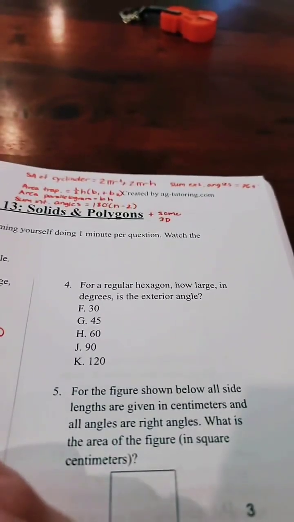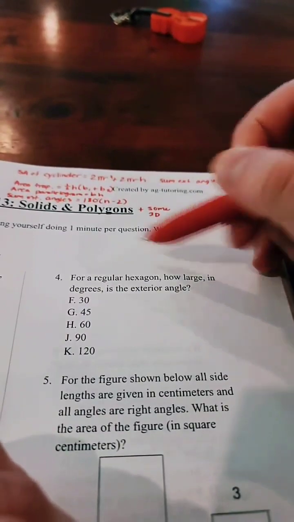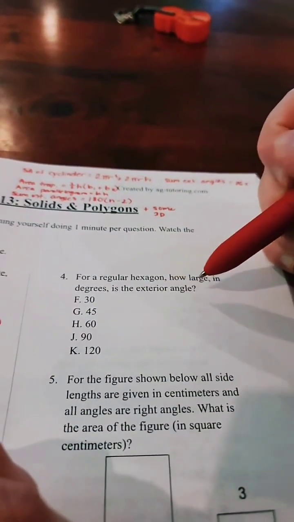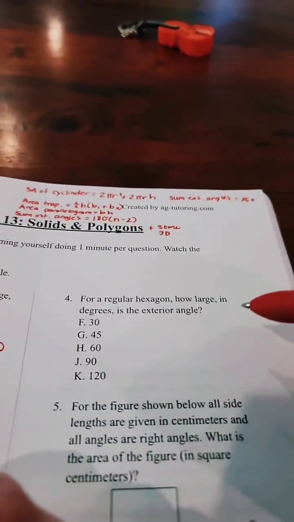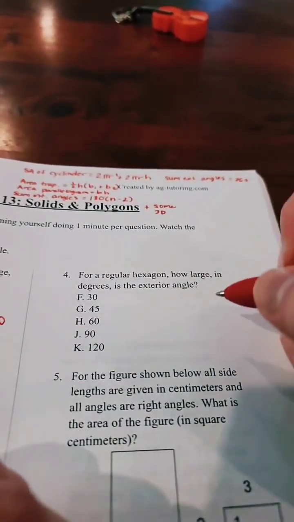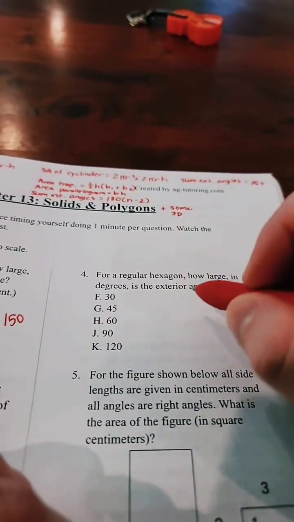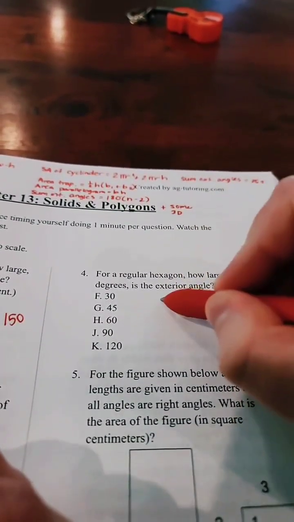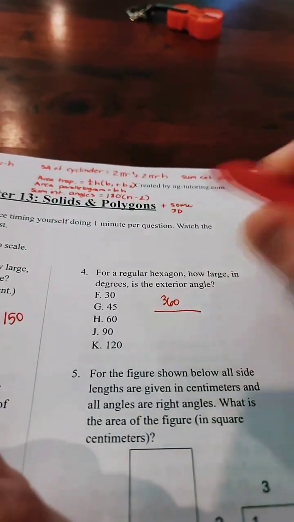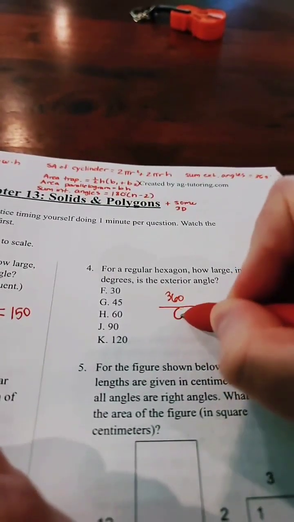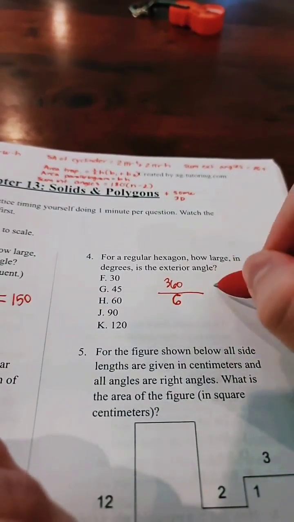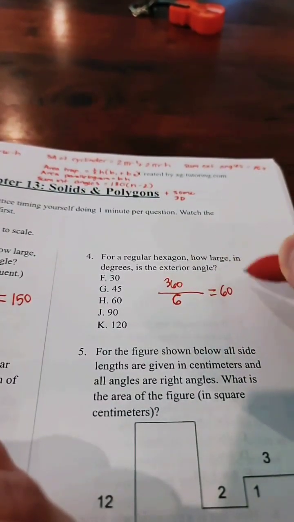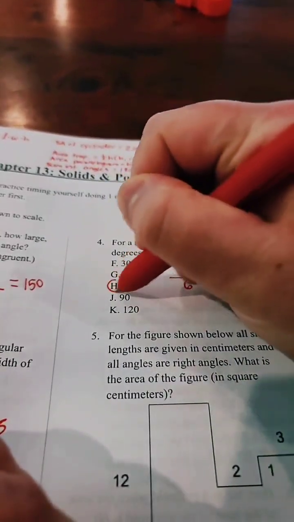So let's keep going. So let's go to number 4. For a regular hexagon, how large in degrees is the exterior angle? Okay, so remember, the sum of all the exterior angles is 360. Now, if we have a hexagon, that's going to be the 6-sided polygon. So if all of the angles add up to 360, and we divide by how many sides there are, which is also how many angles there are, which is 6, then we should get that this equals 60 for each angle. So it would be H.